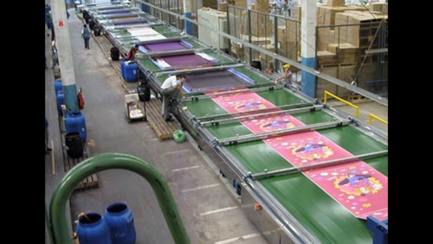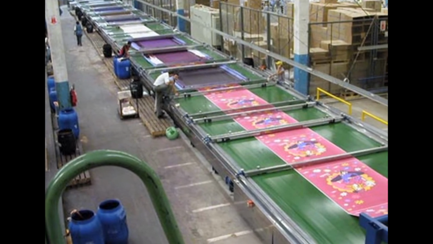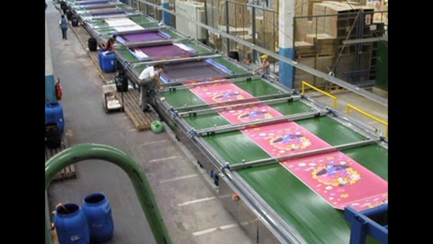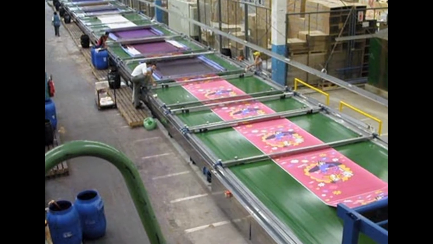Hand screen printing is time consuming and limited to relatively short lengths of 60 yards. Electronically controlled automatic machines can screen print long lengths of cloth at rates of up to 450 yards per hour.